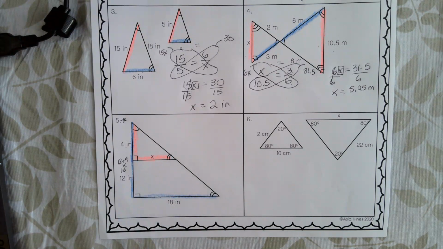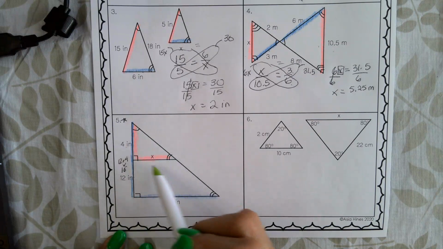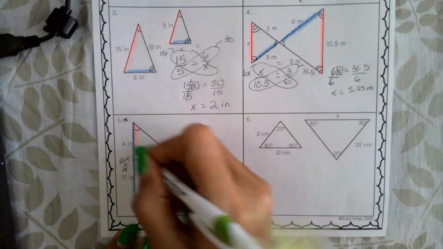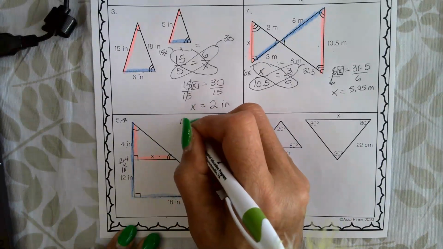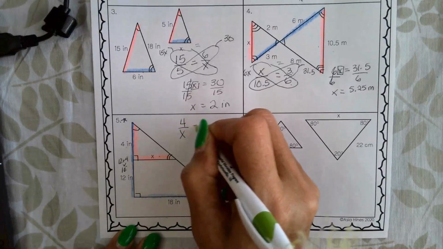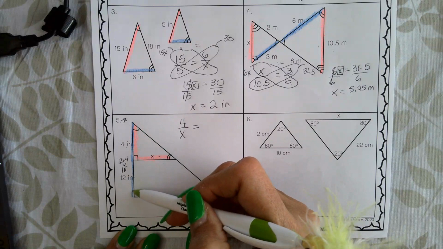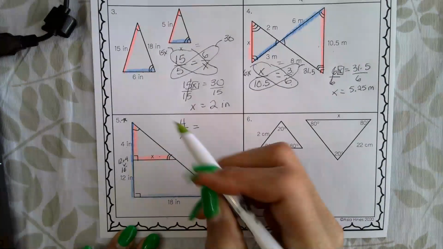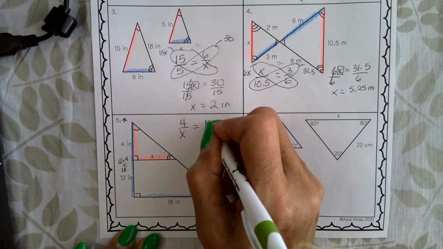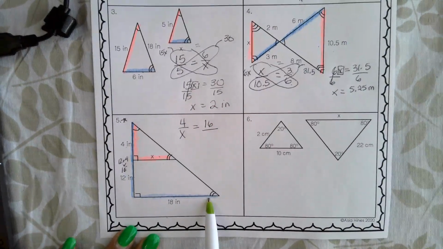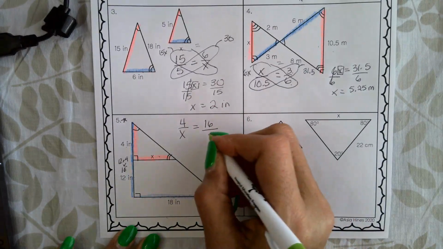So let's match up. Oops, wrong pen. Let's match up our orange to orange, blue to blue. So orange to orange is going to be 4 is to x as this whole side here for my large one, which is 16. And then what is this side length here? 18. Good job.